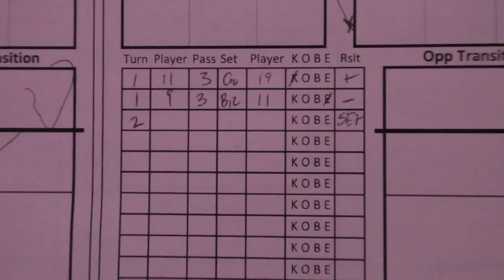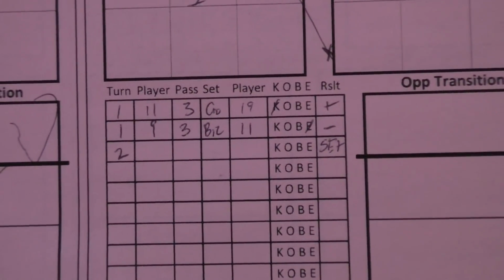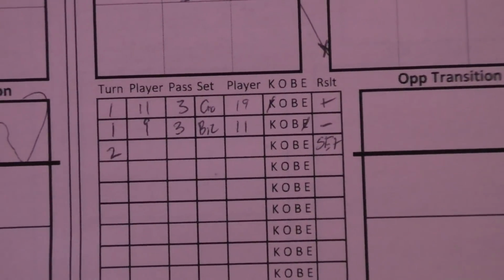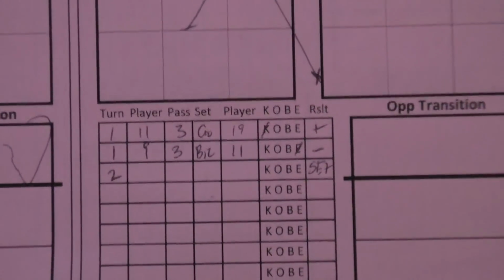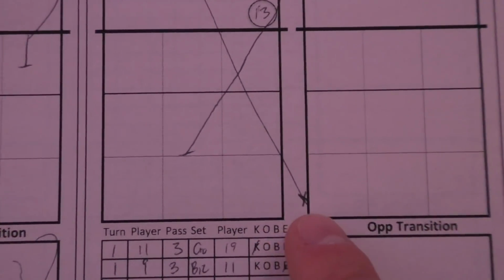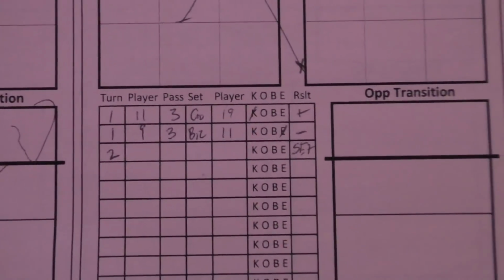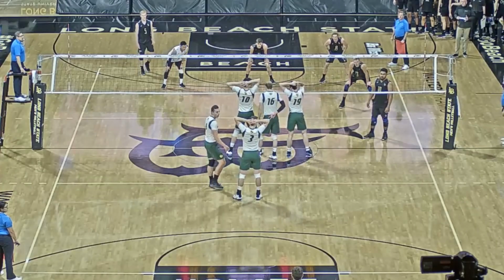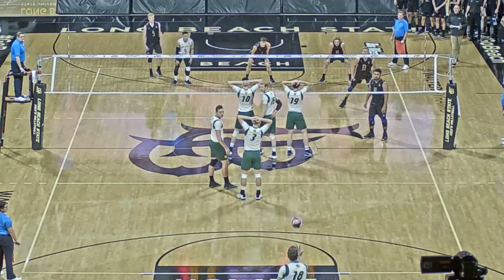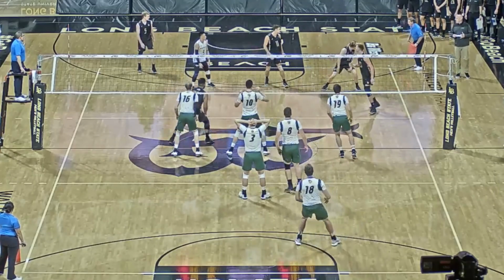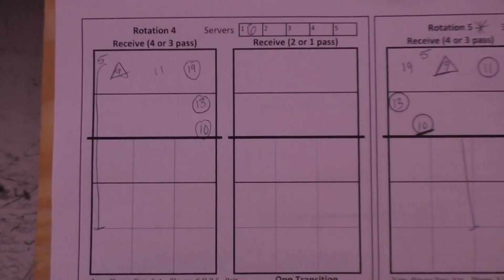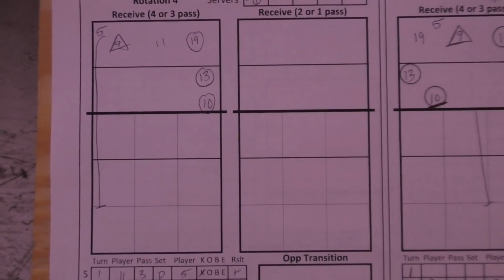In row 3, the second time, the first turn, they serve number 9. It's a 3 pass. They set the bick to number 11, and it's an error. He errs over here. That's where I put my little X. The second time he serves in that same turn, he has a service error. And row 4 again, he misses a serve.